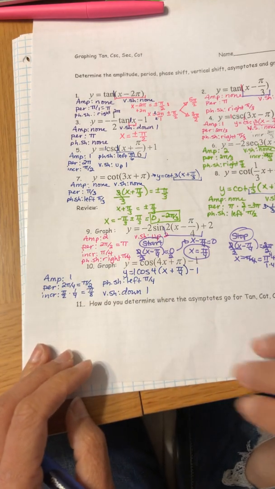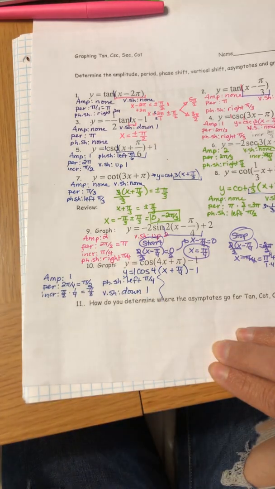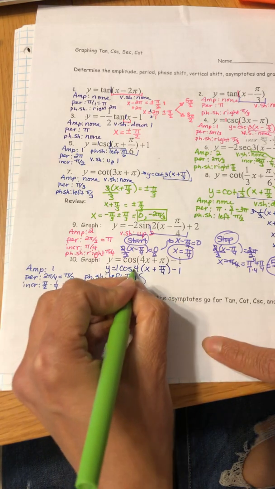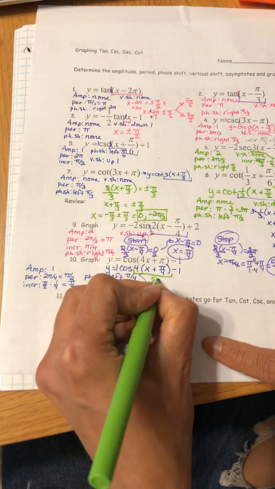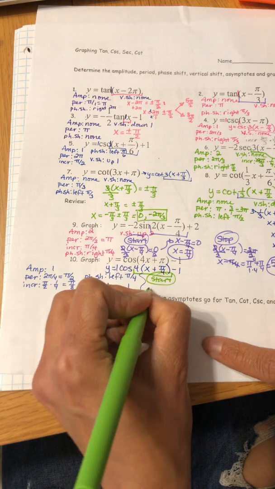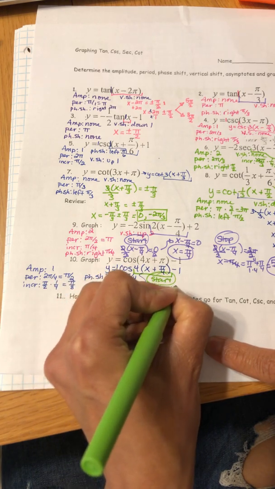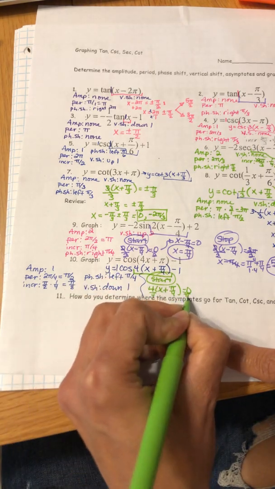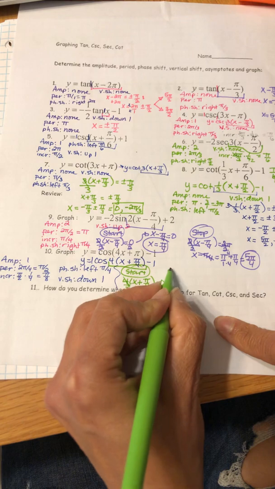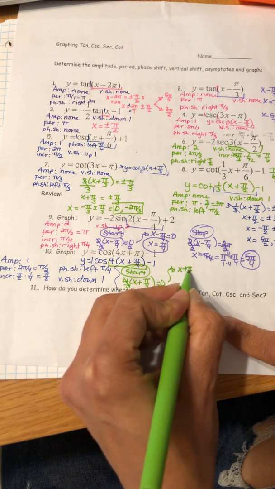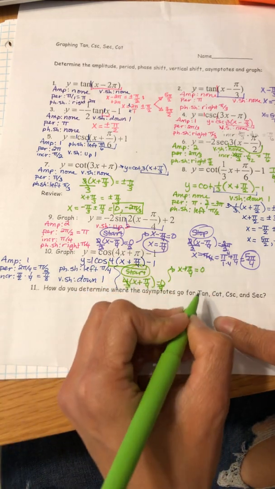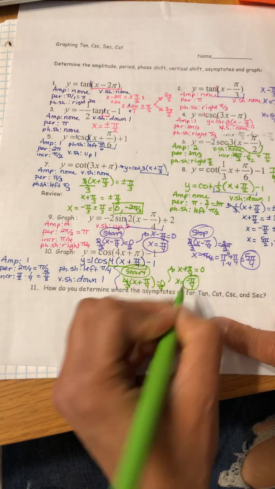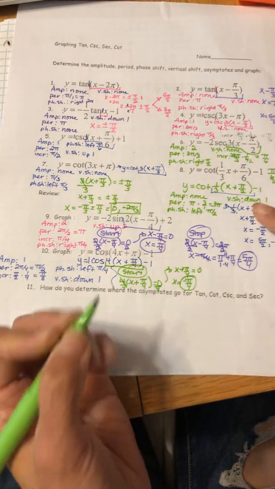All right, let's find our start and stop. Okay, and for our start, we take the b times x minus c, and we set it equal to 0. So 4 times x plus pi over 4 equals 0. Divide both sides by 4, and we get x plus pi over 4 equals 0. Subtract pi over 4 from both sides, and x equals negative pi over 4. So there's our start. So we're starting on the negative side this time.